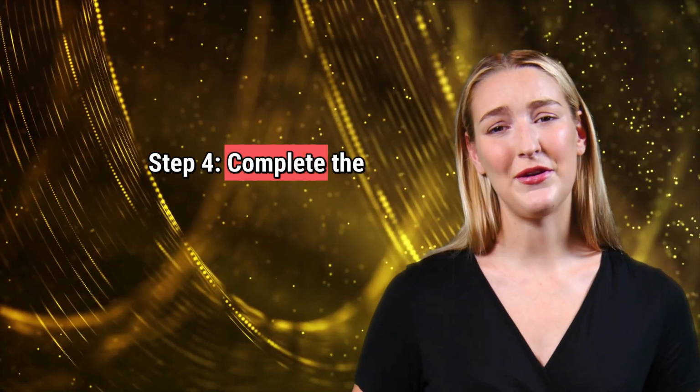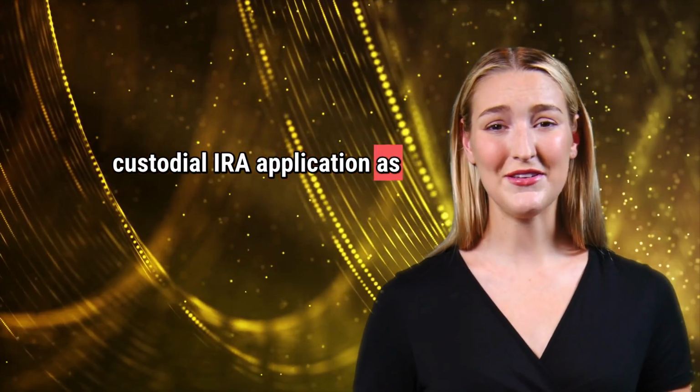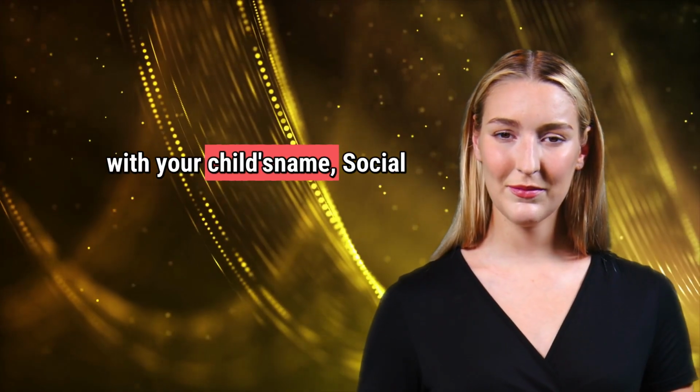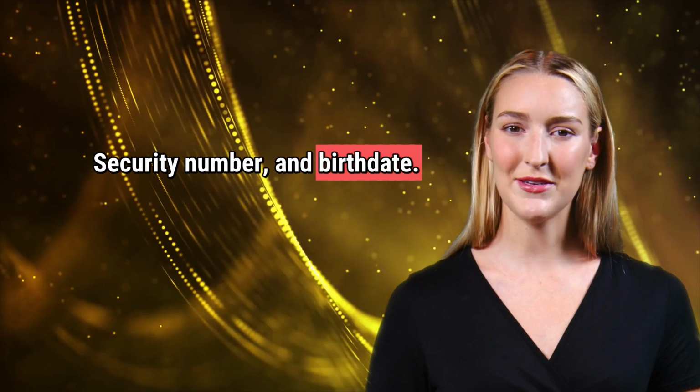Step 4. Complete the custodial IRA application as the adult custodian. Provide your information along with your child's name, social security number, and birth date.